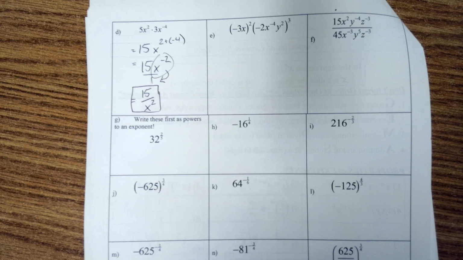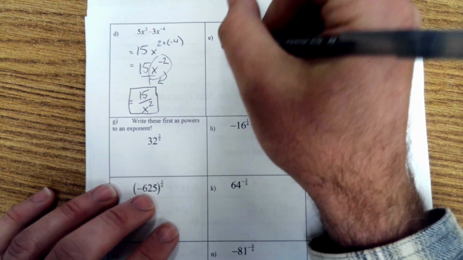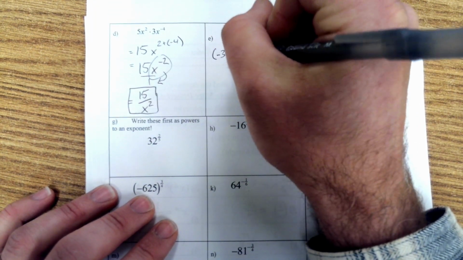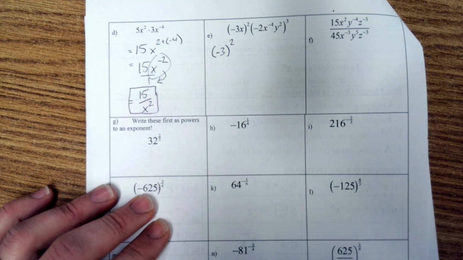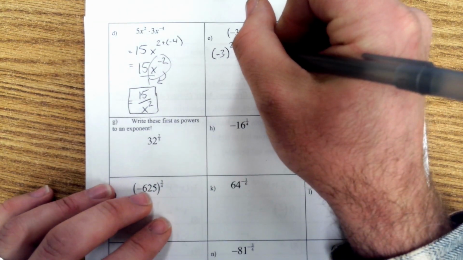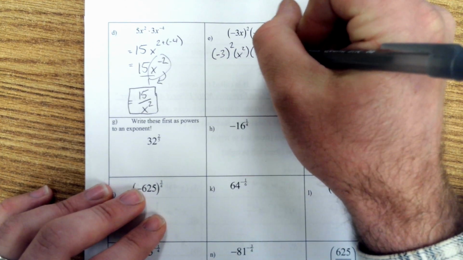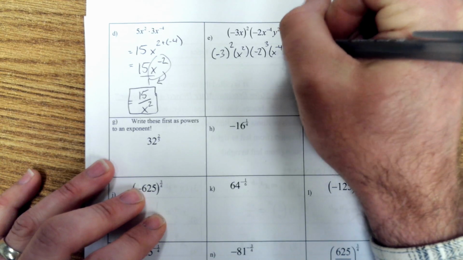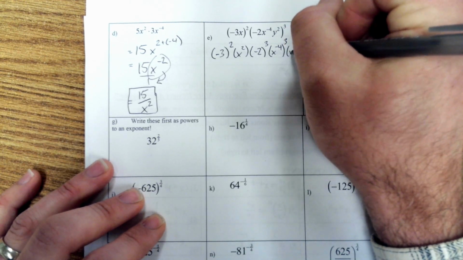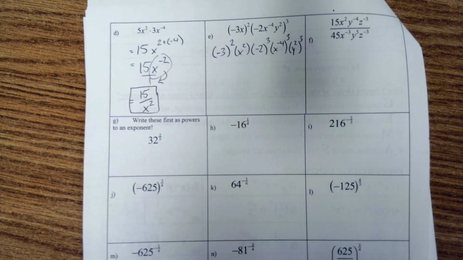Remember, powers apply to everything that they touch. So this is technically 3 parts. It's a negative 1, a 3, and an x, but we can take care of the negative 1 and the 3 together. Remember, negative 3 times negative 3 with parentheses will become positive. The x is still getting squared. Over here, the negative 2 is getting raised to the 3rd power. X to the negative 4th is also raised to the 3rd power, and y squared is also raised to the 3rd power.